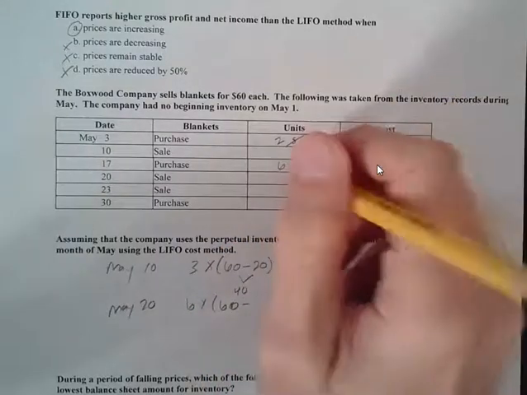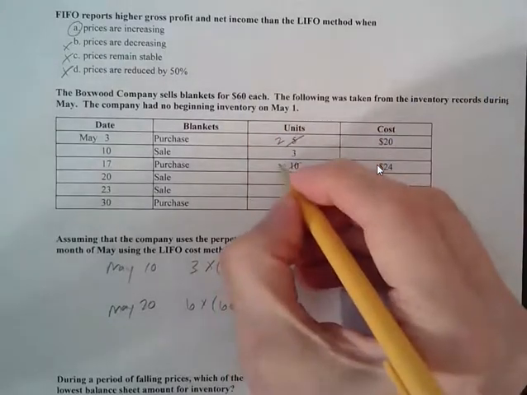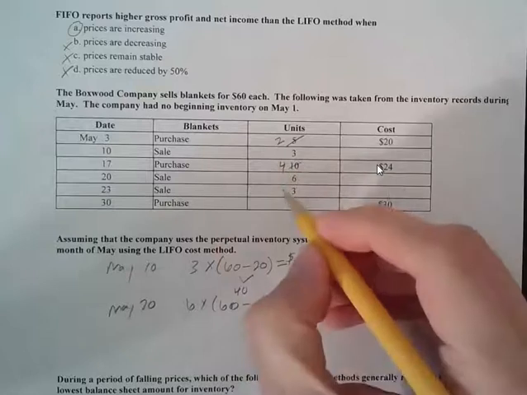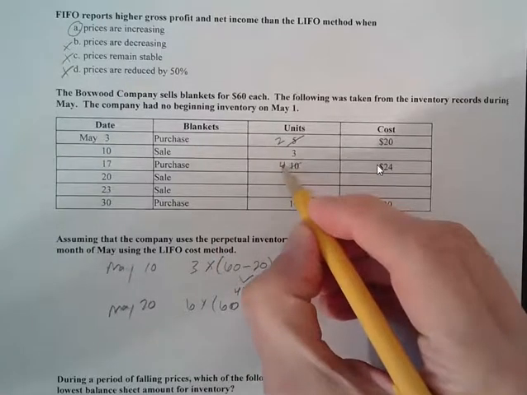Well, I've made 2 mistakes now. This goes to show none of us are perfect. Okay, so we sold 6 of these 10. That leaves us with 4. All right.